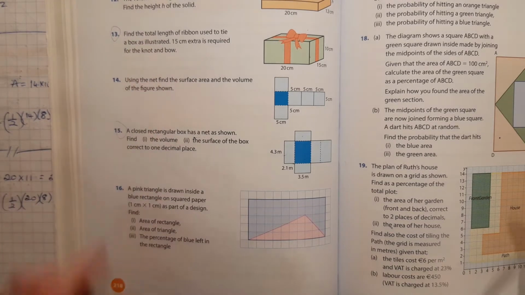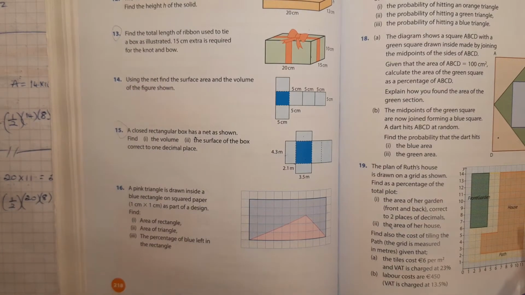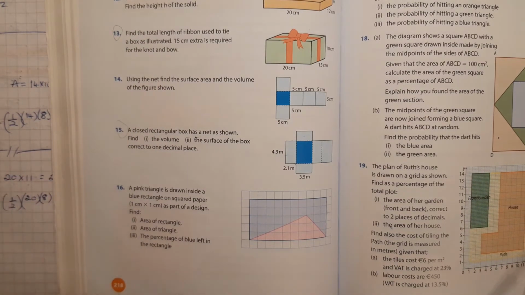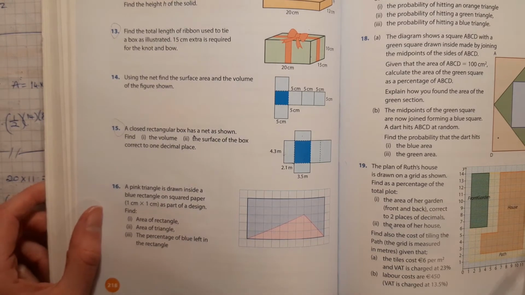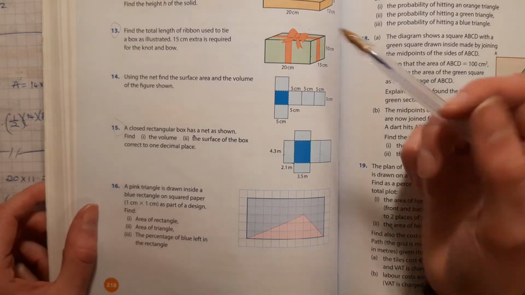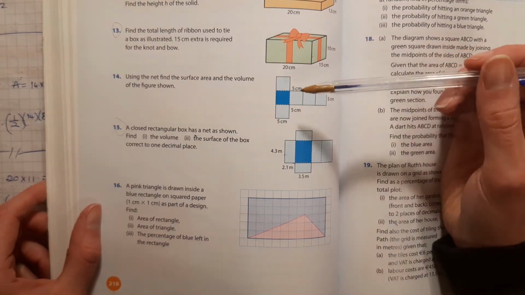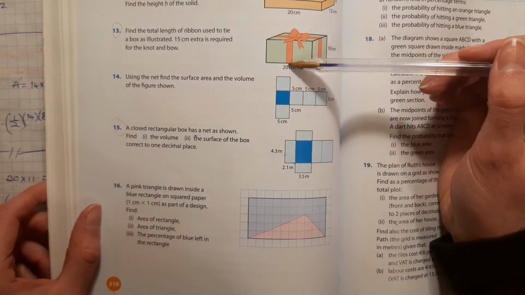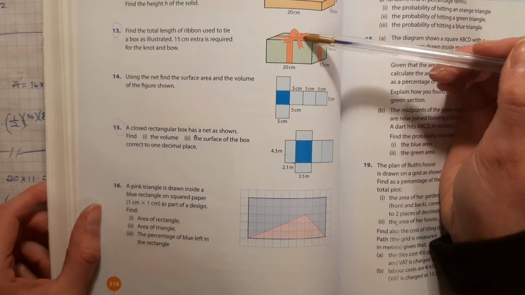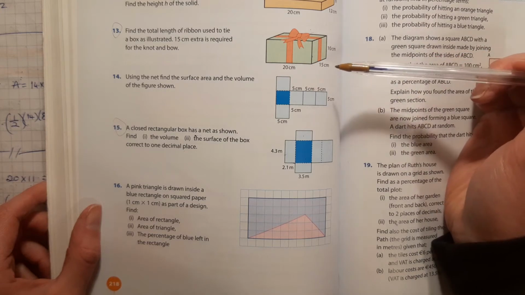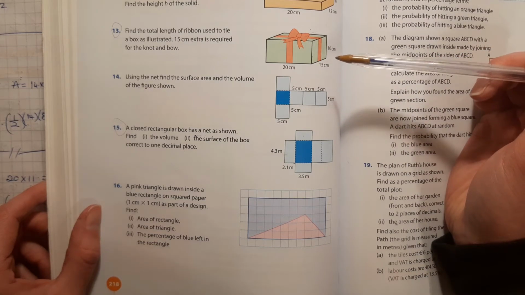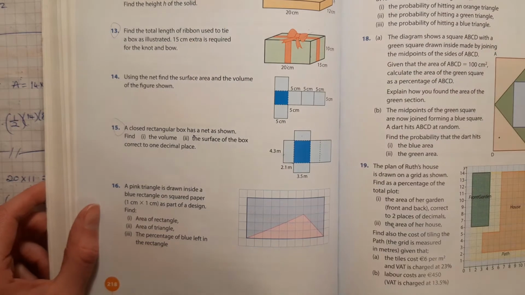Okay, so in question 13, you're asked to find the total length of ribbon used to tie a box as illustrated, and 15 centimetres extra is required for the knot to tie the bow. Now, in class on Wednesday, one of you asked how you actually calculate the bow. Well, think about it. You need the ribbon that goes the perimeter of the shape in one direction and the perimeter of the shape in the opposite direction. Once you have that and have your total, you add 15 to it to get what is actually required.